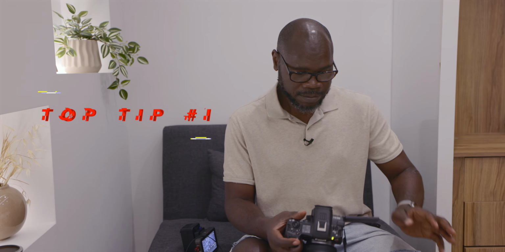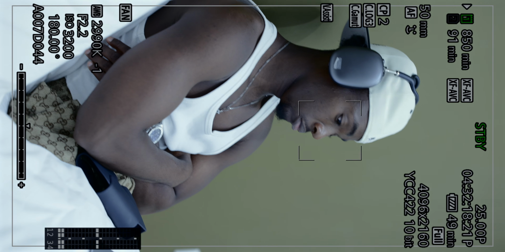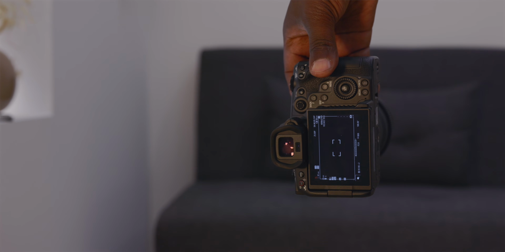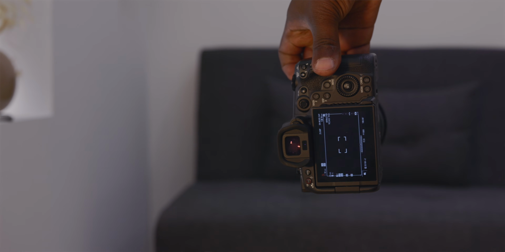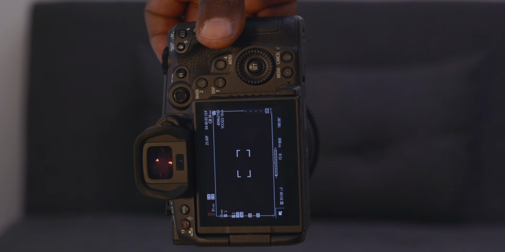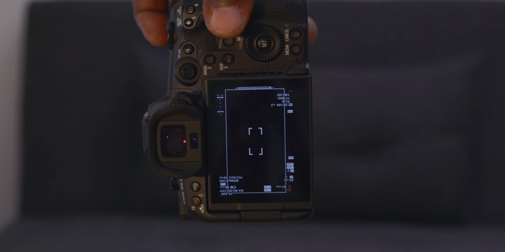Pro tip number one. I'm going to record a TikTok video for my friend. And we know TikTok videos, Instagram, and so on are vertical, portrait. The Canon R5 C can also record vertical video. But the challenge you will face is that if I'm recording this way, you can see the camera is in the vertical position, but the menu remains horizontal. So it's very difficult for me to read the menu like this.